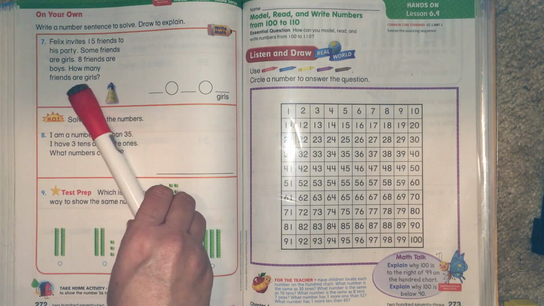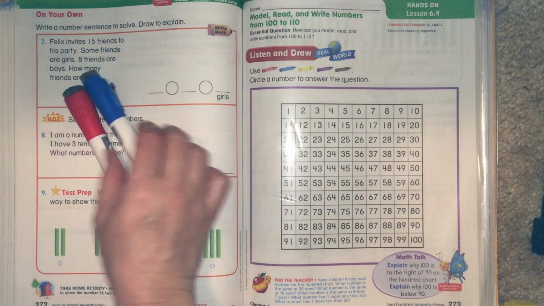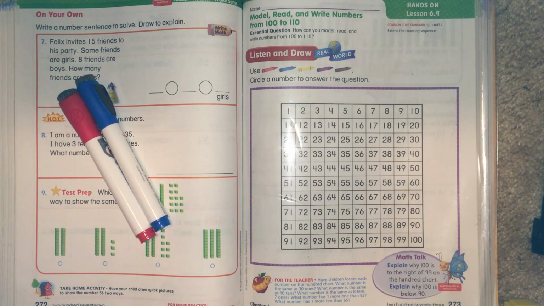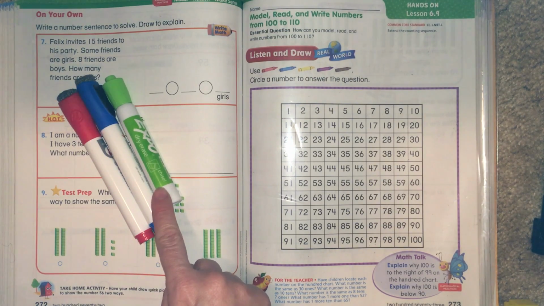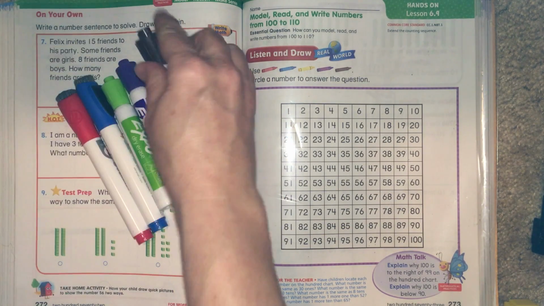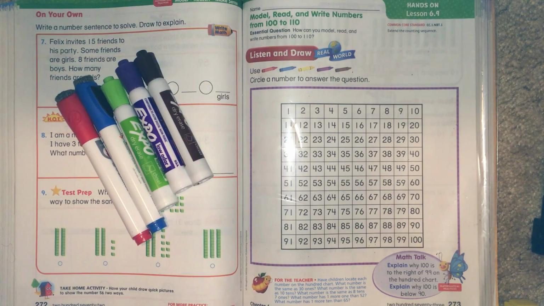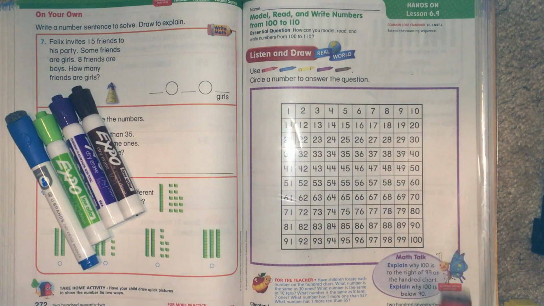So, red, blue, and I don't have yellow, so I'm going to use a light green. Red, blue, pretend yellow, purple, and brown to answer the question. So let's take red first. And we're going to look on the hundreds chart.